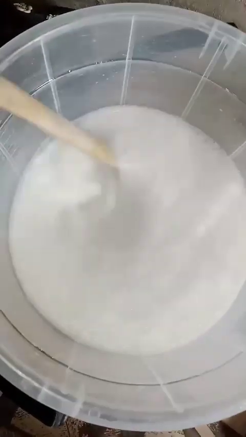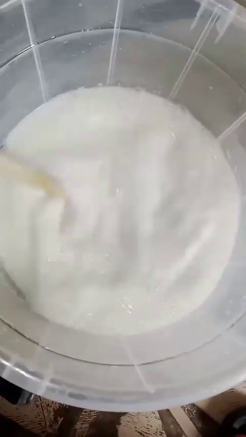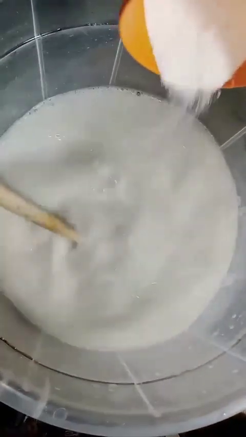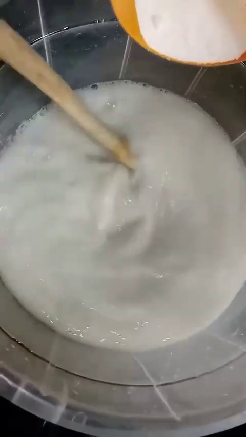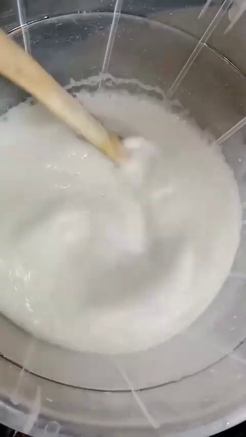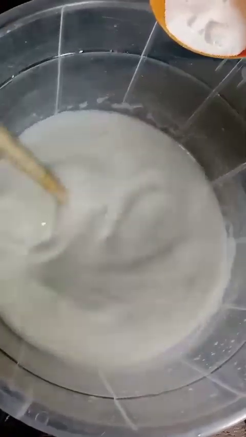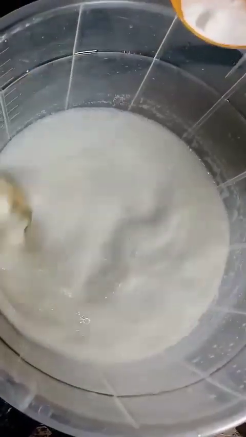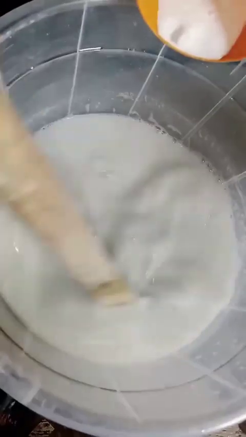Here it's been 10 minutes. So the next chemical you're going to add is your soda ash. Be careful. Water is 9 liters. You use 1 liter to dissolve your caustic soda. At the end of the production, you end up with 8 liters because 1 liter will go for residue.